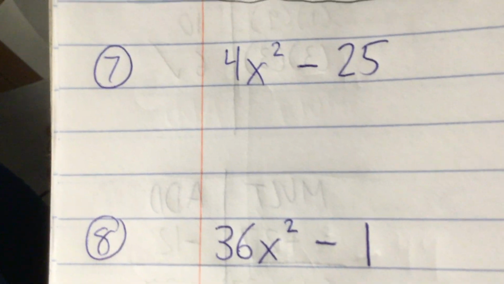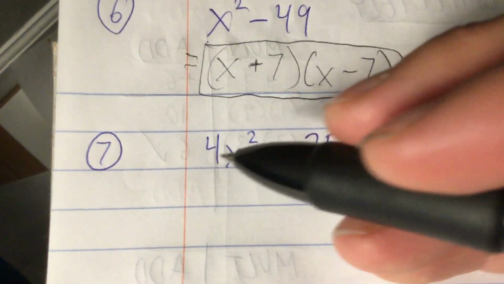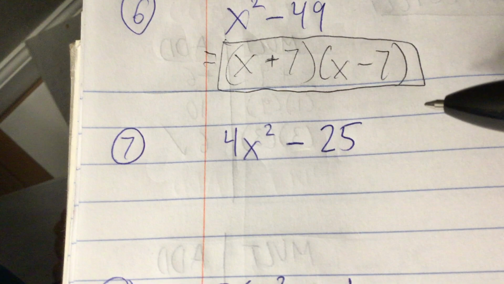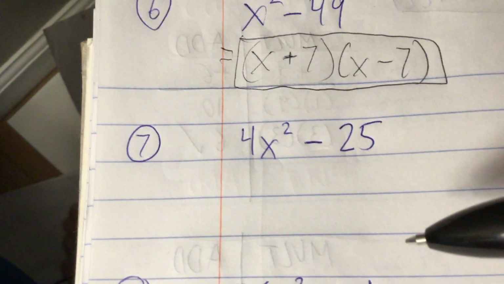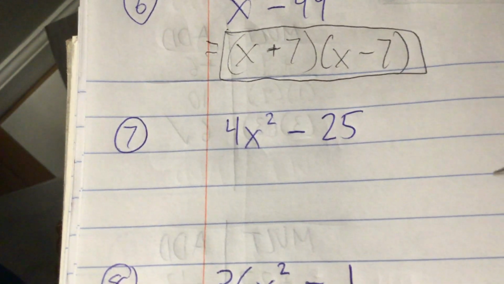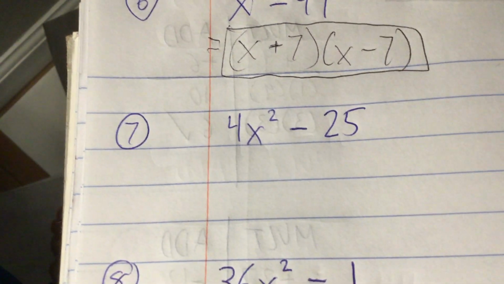Now I know what you're thinking, number 7. Part of me wants to divide something from both of these. So can I divide 4 and 25 by something? Like, let's say 2 or 5 or 4. No, I'm going to get a decimal. However, I could argue that this is still the difference of 2 squares.